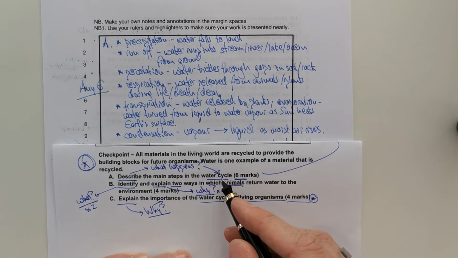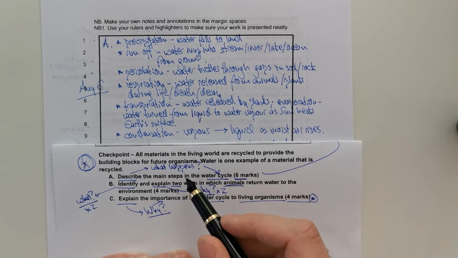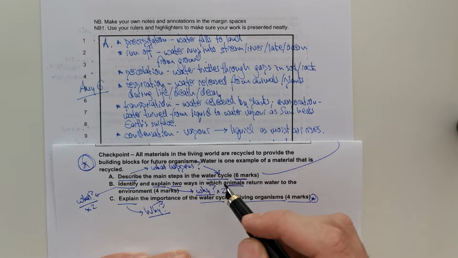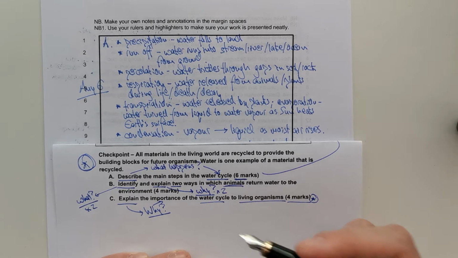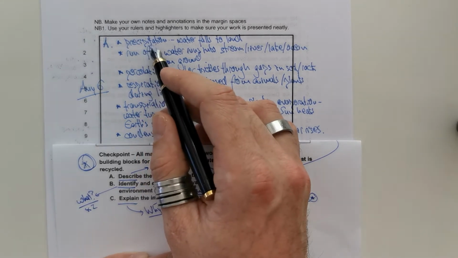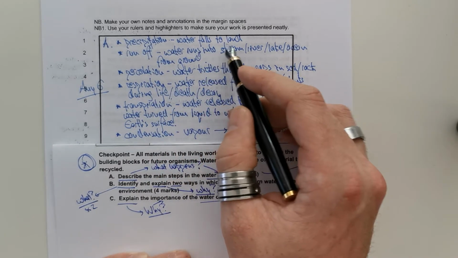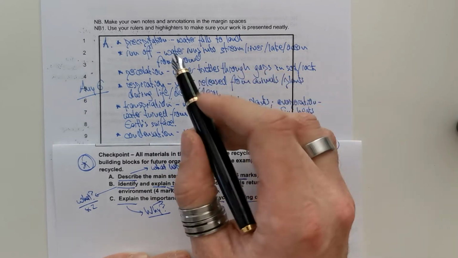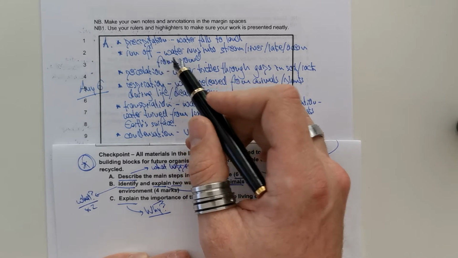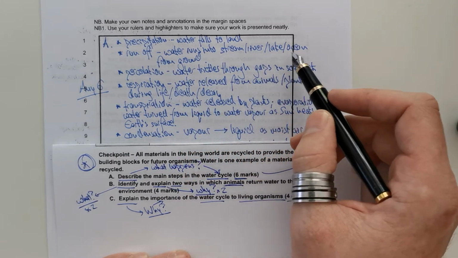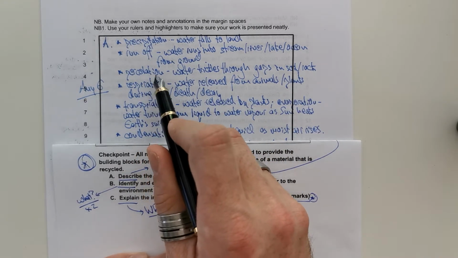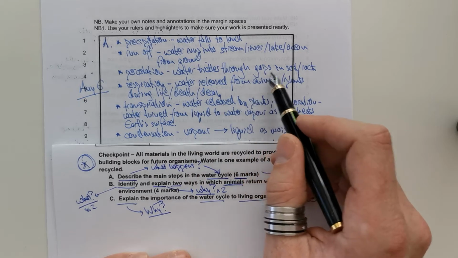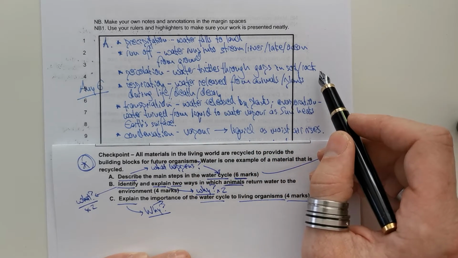Describe the main steps in the water cycle. What happens in the water cycle? Don't worry about necessarily order or anything like that, because you can start at different points in the water cycle, but you need to be saying what the different steps are. 1 mark: precipitation is water falling to the land. Runoff: water running into streams, rivers, lakes, oceans across the ground. Another mark. Percolation: water trickling through gaps in soil and the rock to get to water sources.